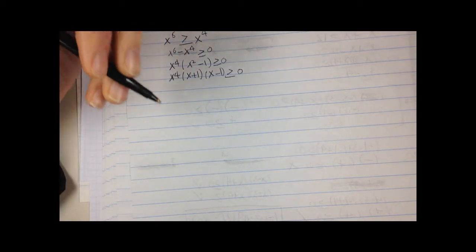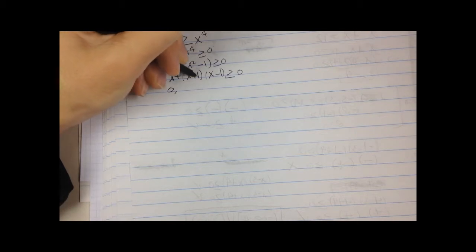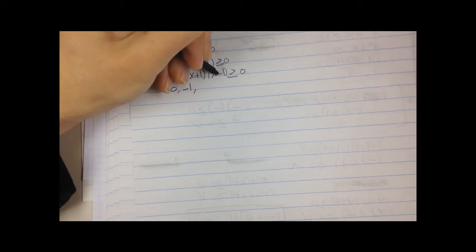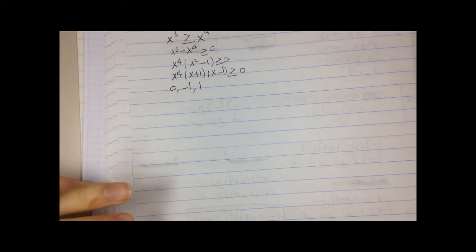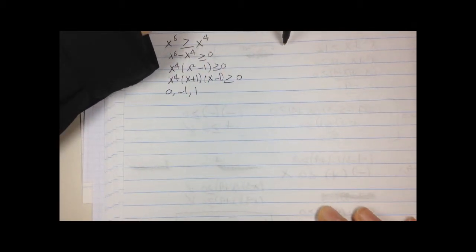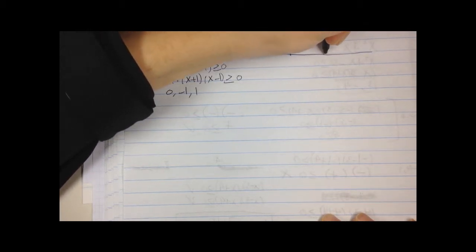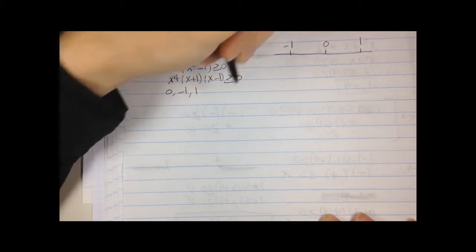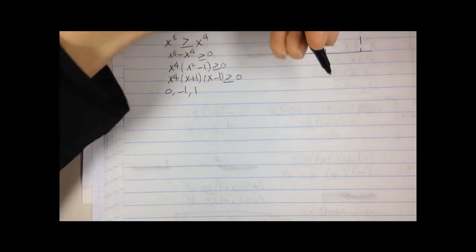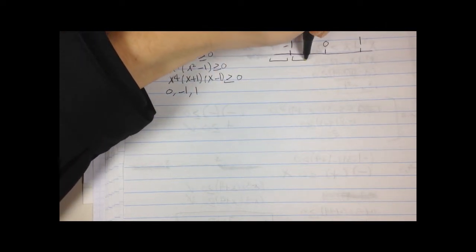So finding our zeros is going to be pretty easy here. For this first part, it's just going to be 0, because 0 times anything is 0. Right here, it's going to be negative 1. And here, it's going to be positive 1. So we can create our number line. It's going to look like this, and we'll have negative 1, 0, and 1. And now we have 4 intervals we want to test: negative infinity to -1, -1 to 0, 0 to 1, and 1 to infinity.